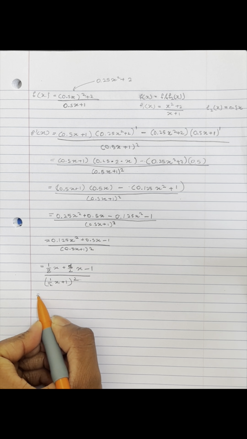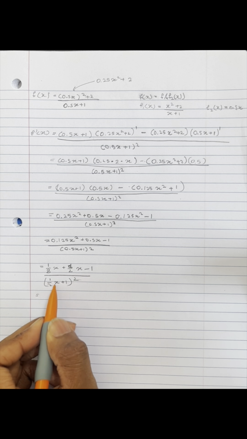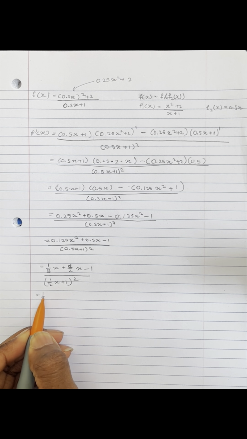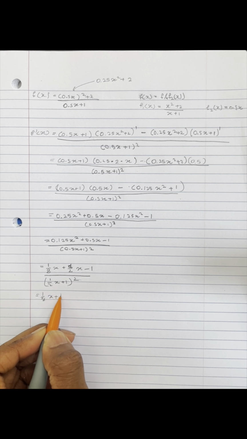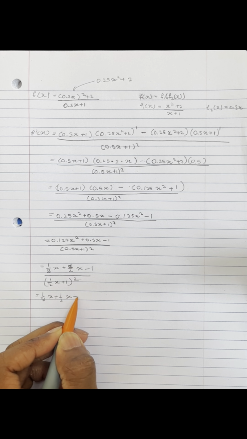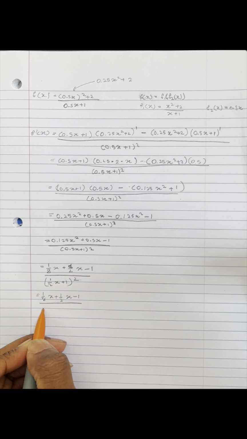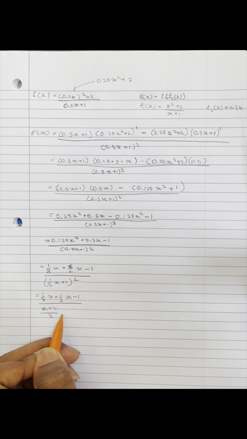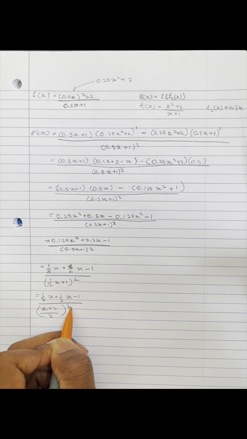And then now we can simplify the denominator into this. X plus 2 over 2 to the power of 2.